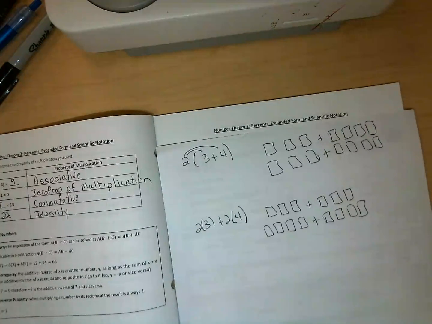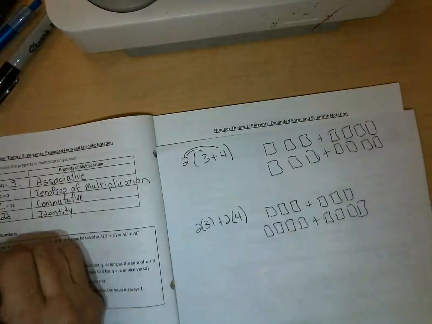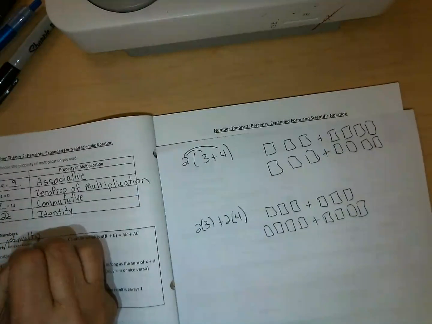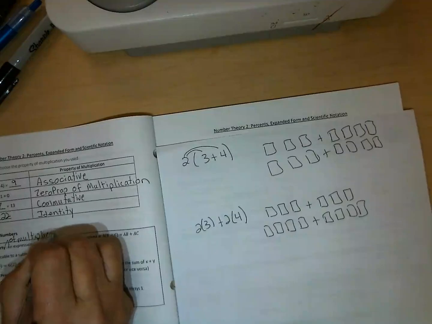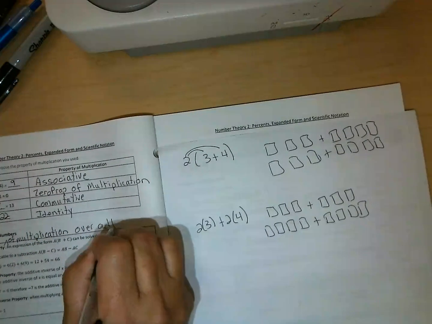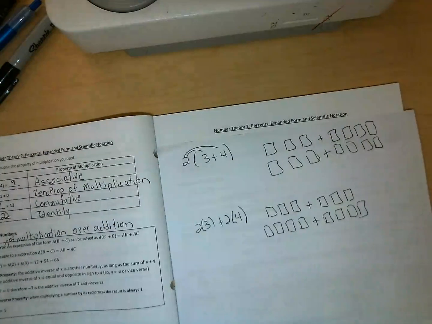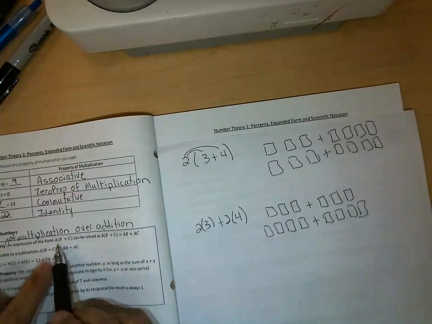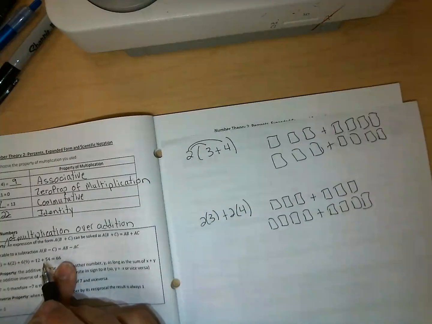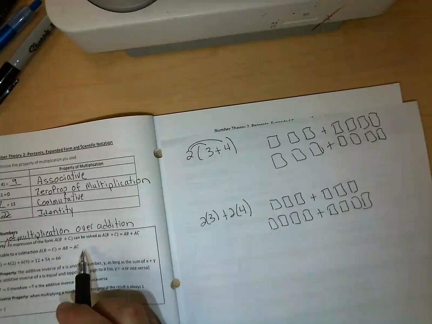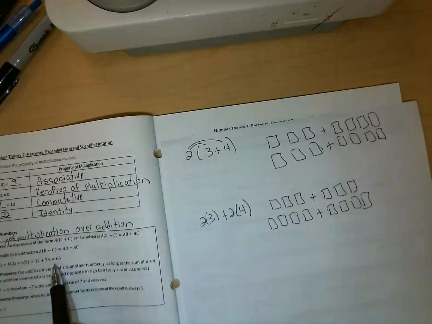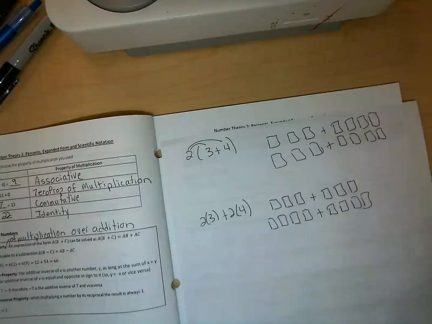Okay, it's the distributive property of multiplication over addition. Okay, so there you have it. Now, it could be multiplication over subtraction, right? That's okay. But don't do it over division. So here they have an example, which I kind of just did.